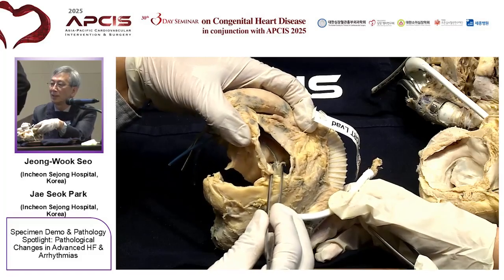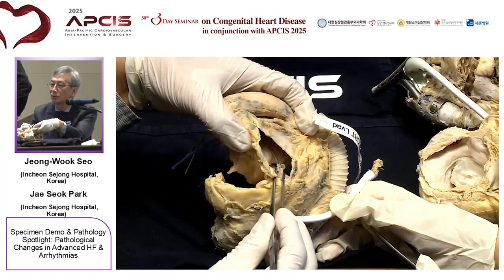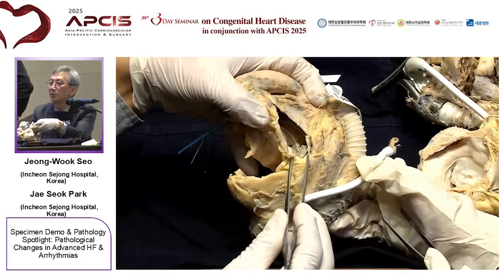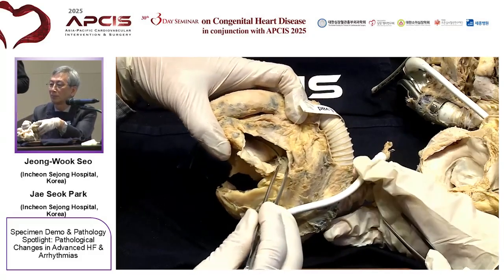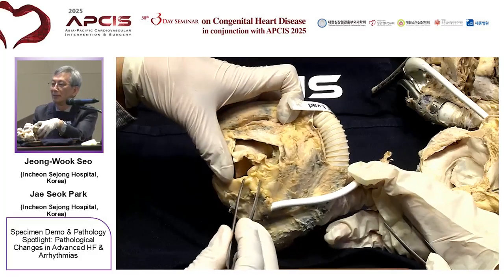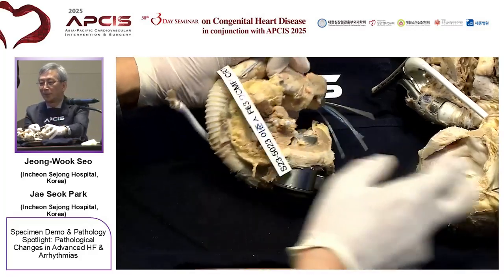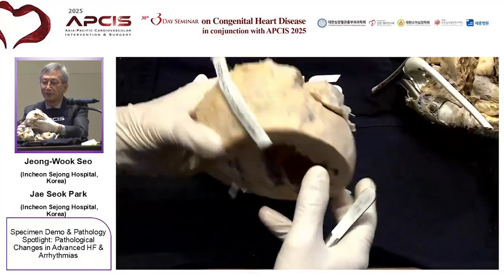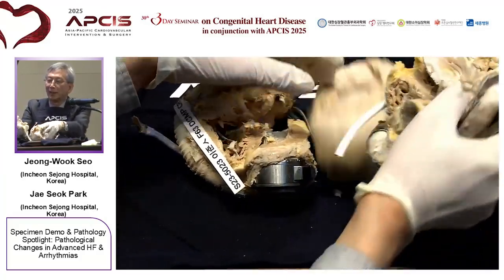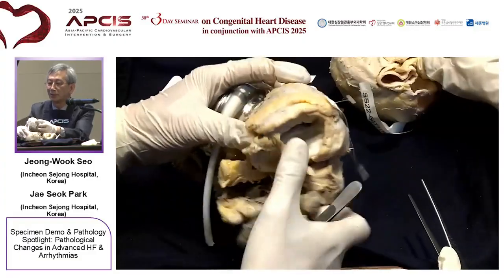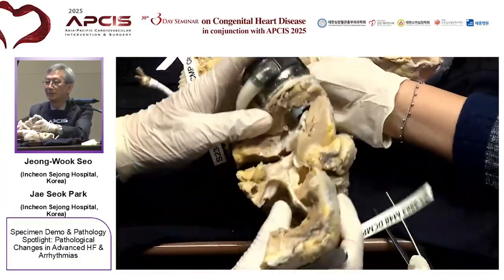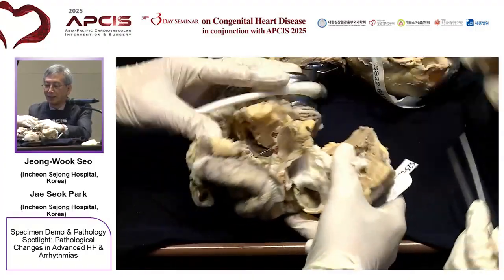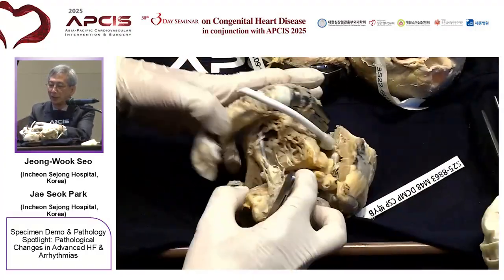So in this case, the exuberant fibrotic tissue was another problem. I'm very much expecting a very good result of CSP pacing.